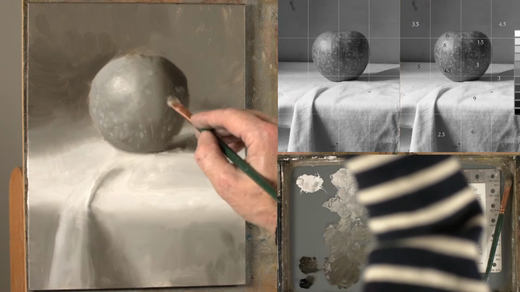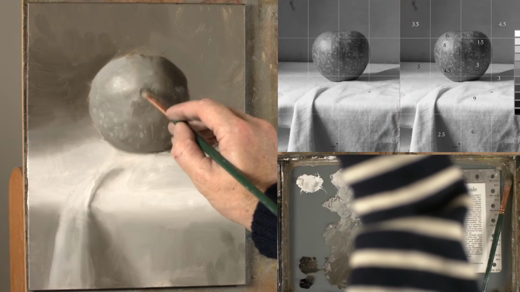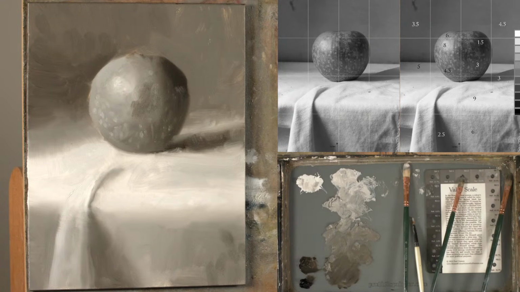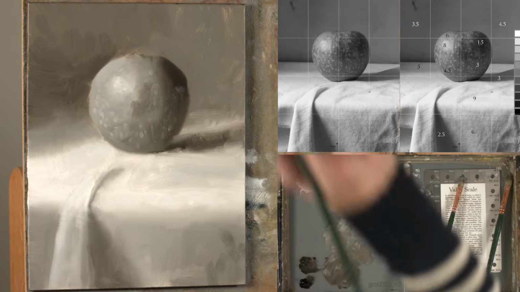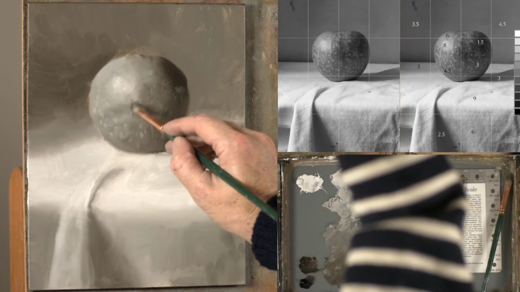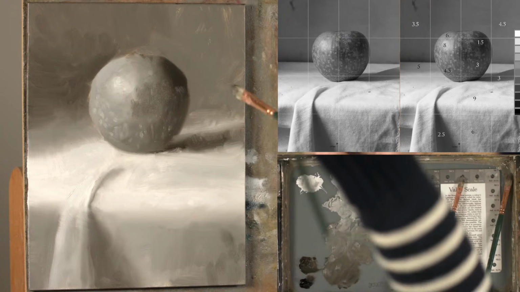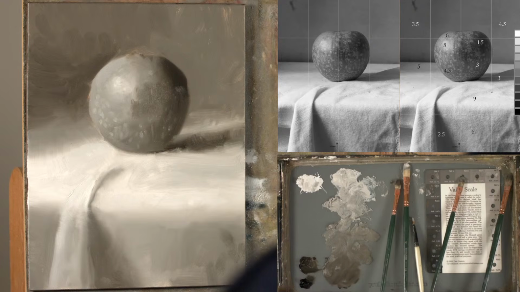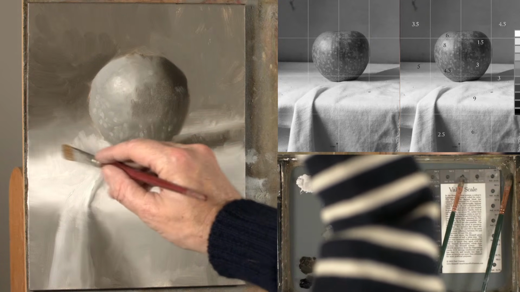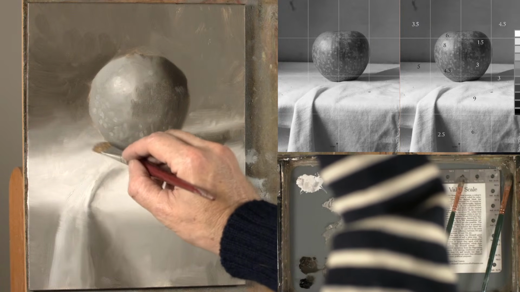And it also gets darker as we go around here as well. So really I should have done this before I put the dots in. I think that's mostly caused by a bump in the surface, an irregularity in the surface there, I think. So there we go, really quick value study. I would like to soften that more. I can't do it neatly now, I can't get it behind the apple, but.